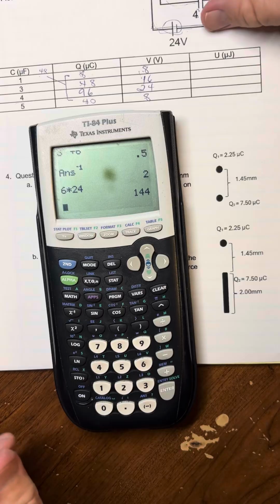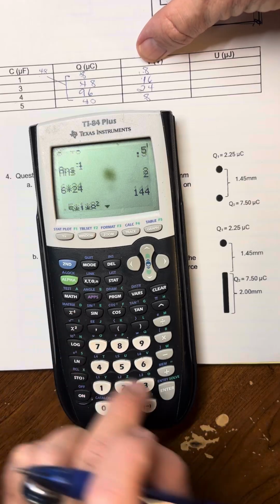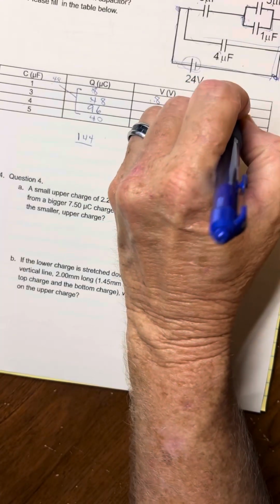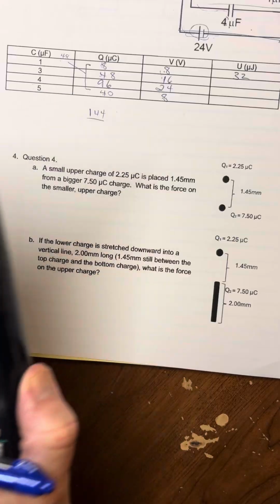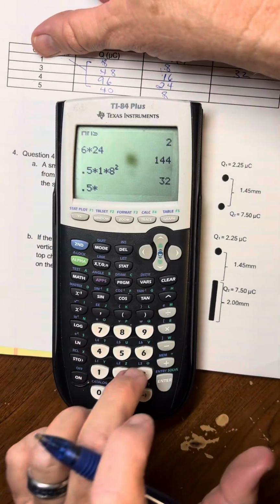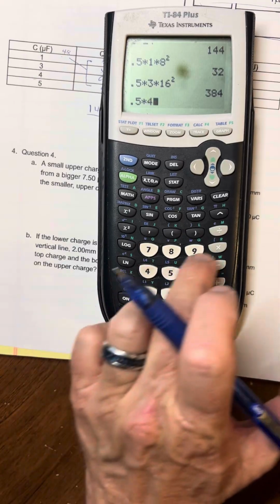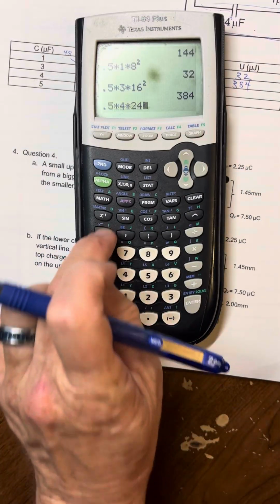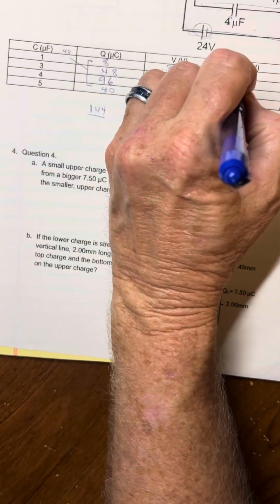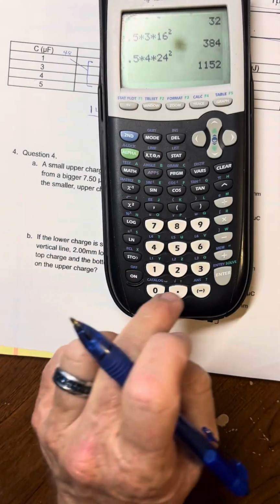And so I'll just go ahead and say 1/2 times C times ΔV squared gives me 32 microjoules of energy. 1/2 times a 3 times 16 squared gives me 384 microjoules of energy. 1/2 times a 4 times 24 squared, where most of the energy is, gives 1152 microjoules of energy.